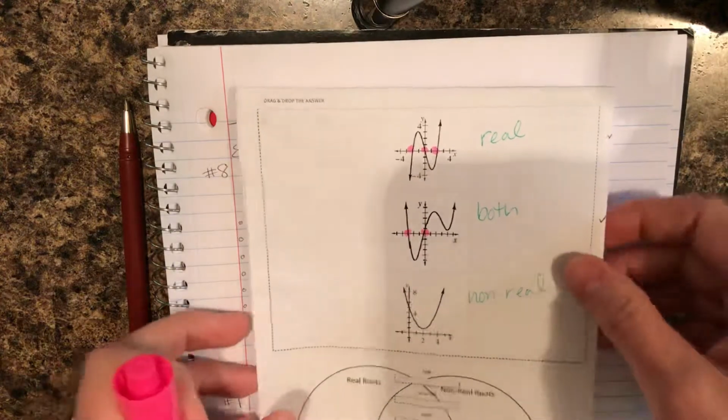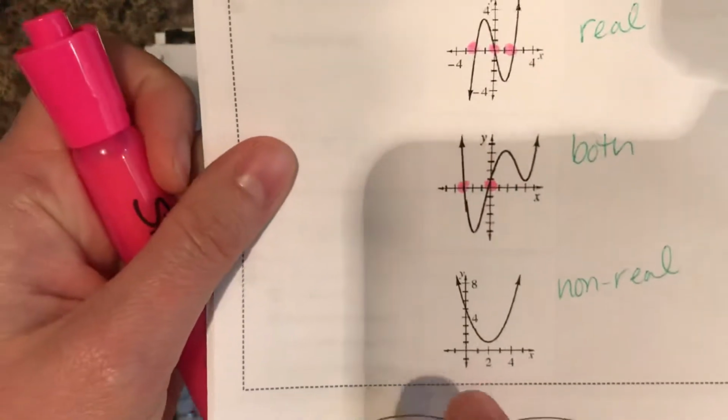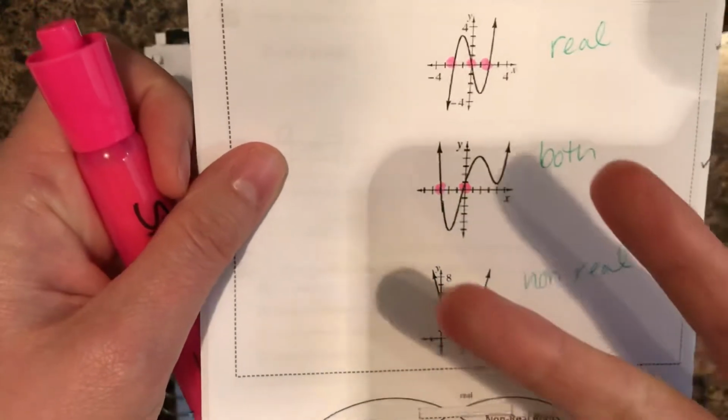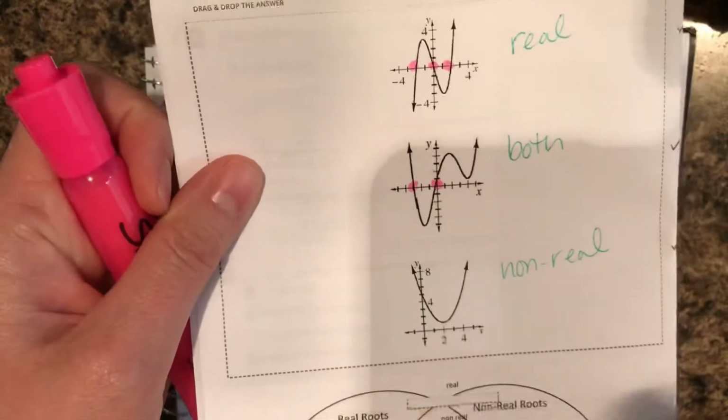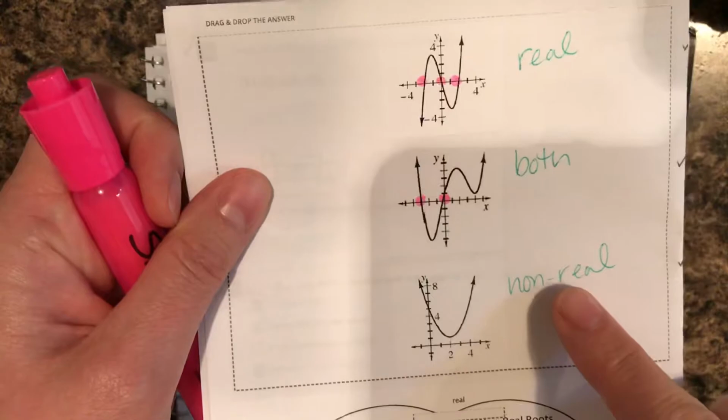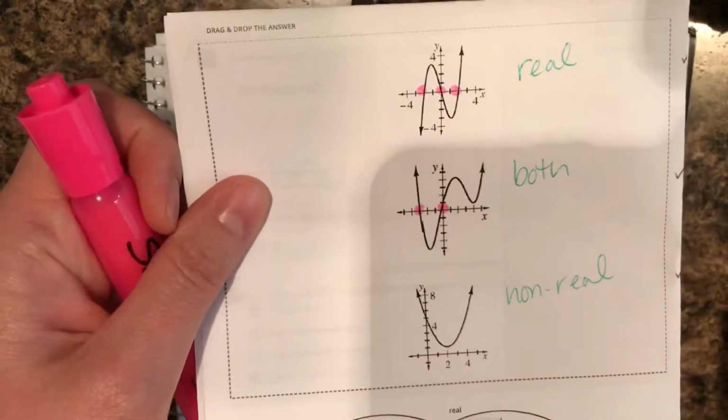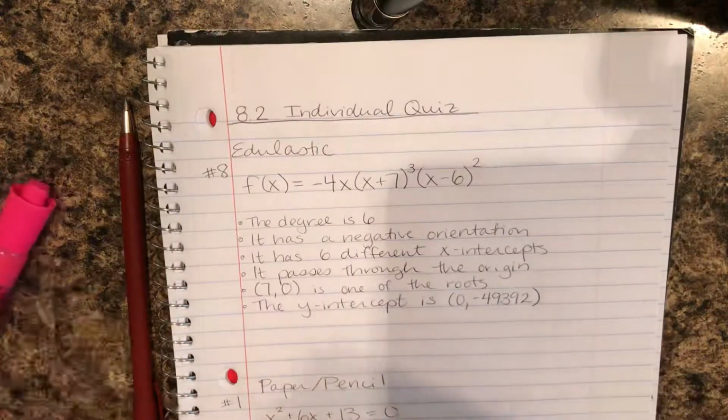This final graph is a parabola, okay? And so we know a parabola, down up, has 2 roots. That's an x squared graph. And clearly it never crosses the x-axis. That means both of the solutions are non-real or imaginary, okay?